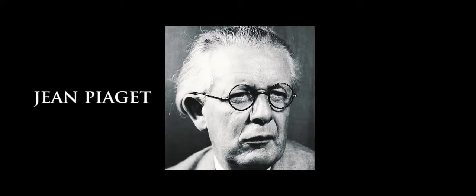Lawrence Kohlberg focused on moral reasoning, or what people think about what they do as right or wrong. Influenced by Piaget, who believed that moral reasoning depends on a person's level of cognitive development, Kohlberg proposed that people pass through three levels: the pre-conventional level, the conventional level, and the post-conventional level.